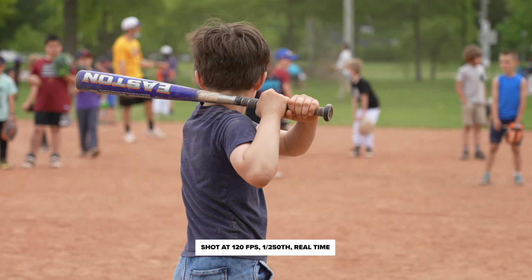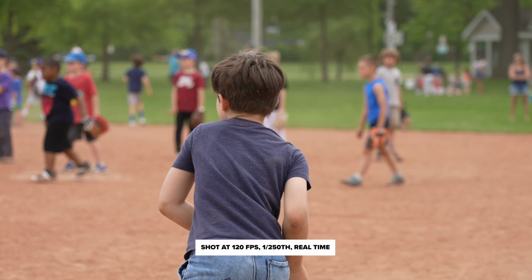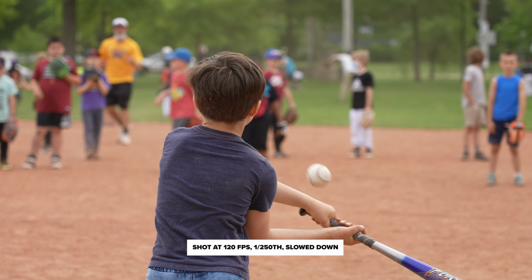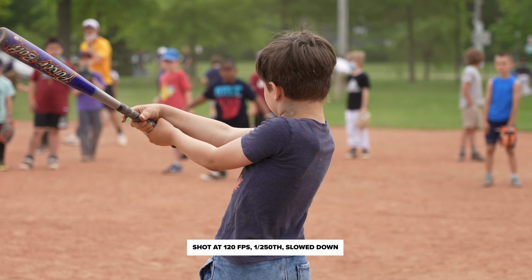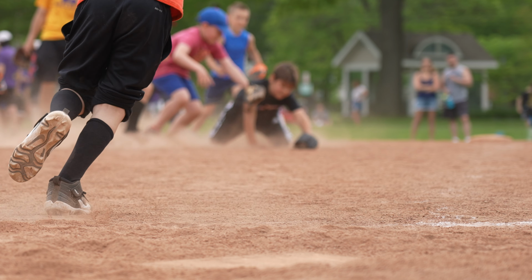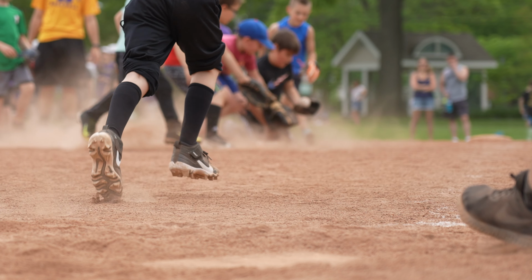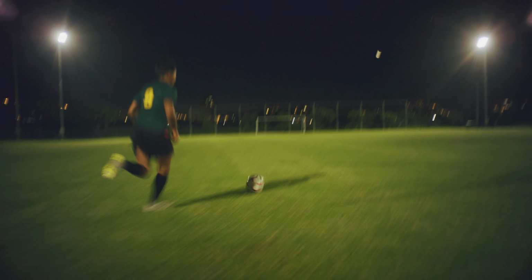If you're filming something a little faster moving, like running though, I tend to shoot at a slightly faster shutter speed to avoid too much motion blur. Something around 1/100th or even 1/250th if it's really fast. Sometimes I don't want to have too much motion blur on the subject, because if I'm filming something that's very quick, I could miss the action altogether because there's too much motion blur.